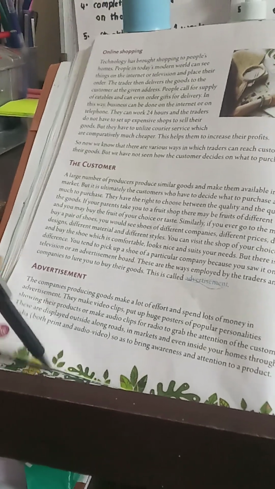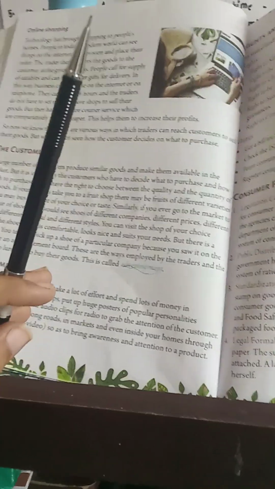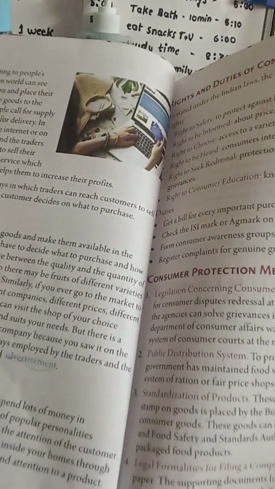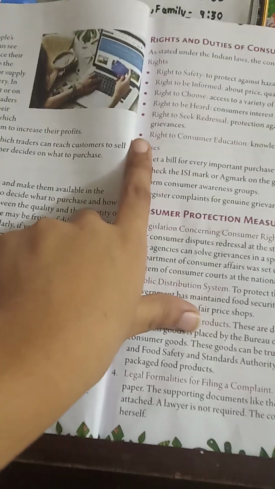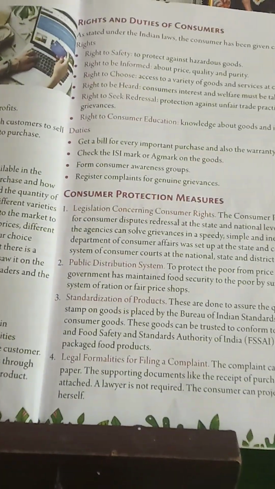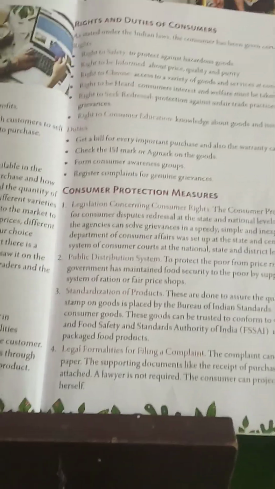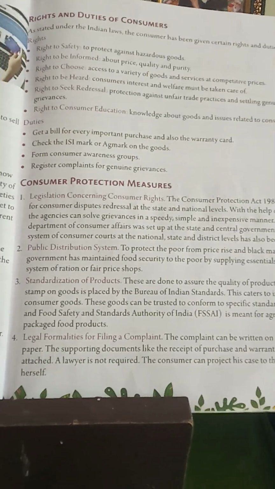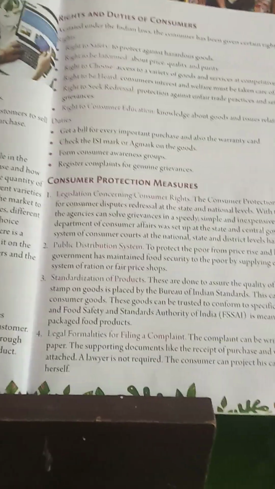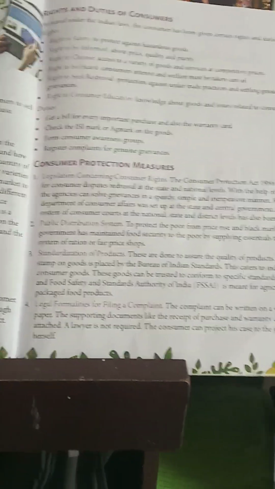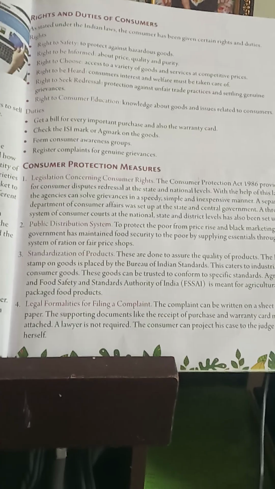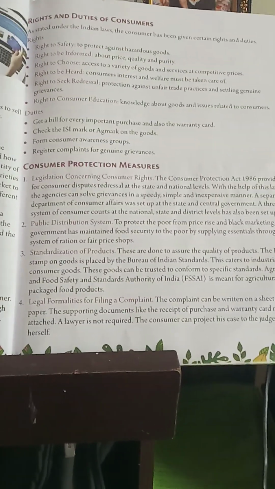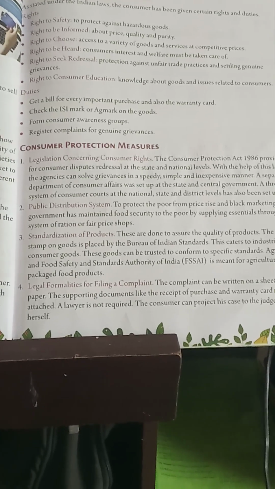Advertisements are the things on which we spend to reach all people, to tell them that they are selling this type of product. So let's know about rights and duties of consumers. So this is very important. So this whole thing is very important. So let's go on deeply. Rights and duties of consumers. As stated under the Indian laws, the consumer has been given certain rights and duties.